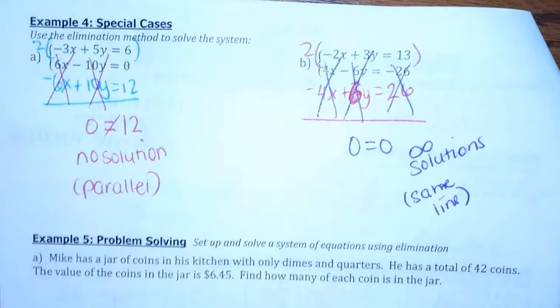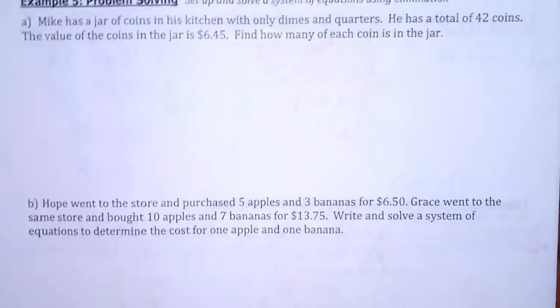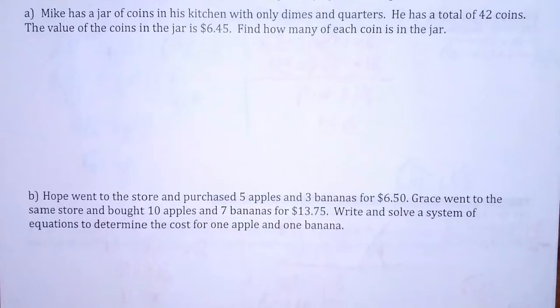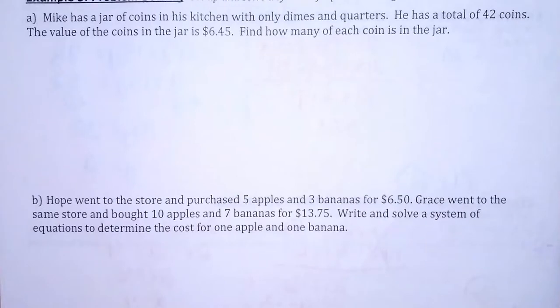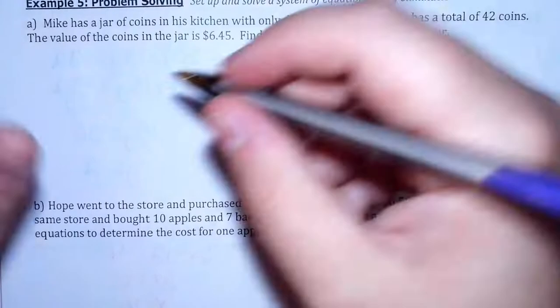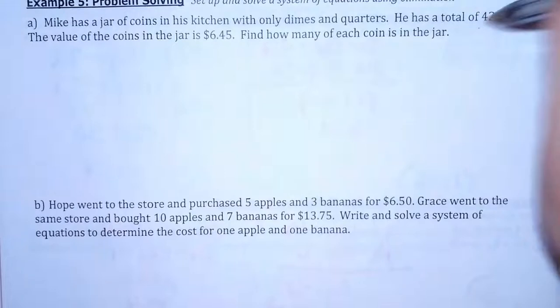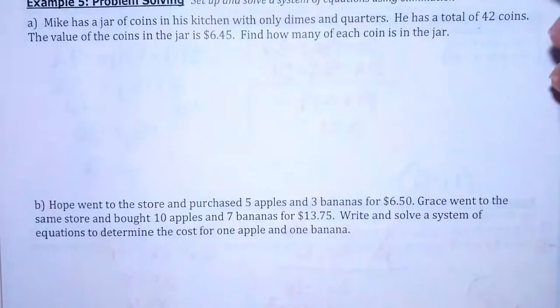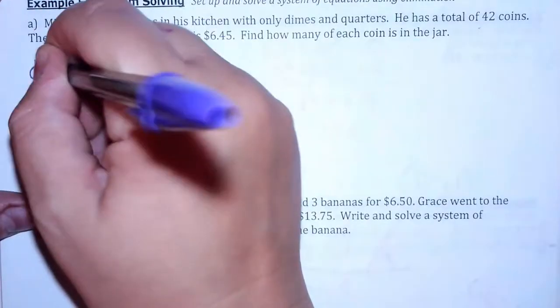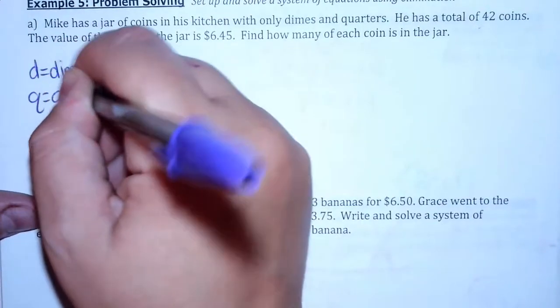All right, and then we got a couple word problems down here. So Mike has a jar of coins in his kitchen, dimes and quarters, 42 coins. Okay, here is the tricky part of this. Everybody wants to attach value to the coins all the time. If I just have 42 coins, nothing to do with their monetary value, I'm going to let D be the number of dimes and Q be the number of quarters.